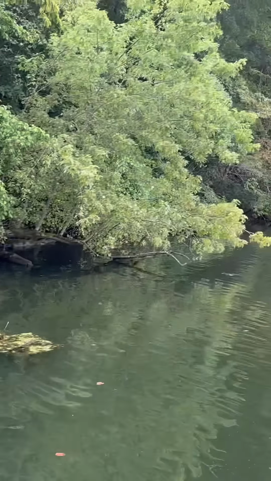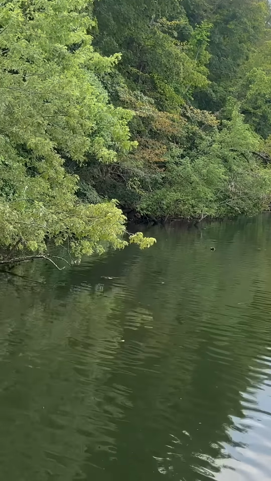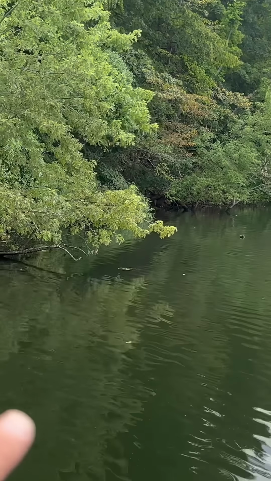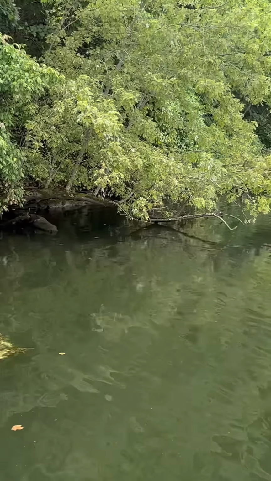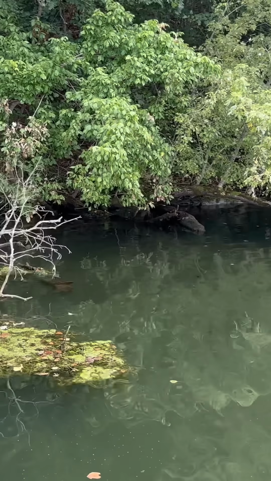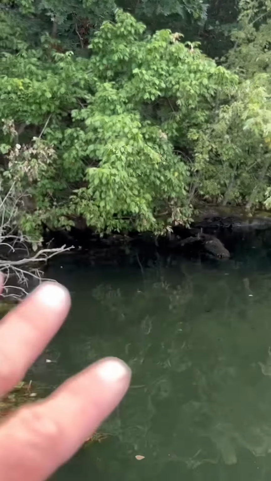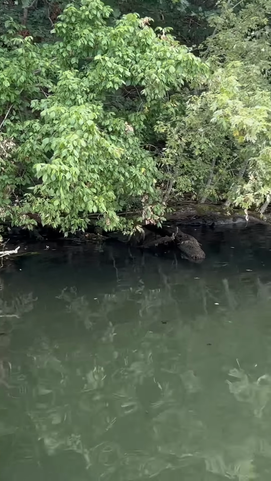So say, for example, if you go down this bank right here and you've got a couple of overhanging trees that are hanging a little bit deeper, those aren't going to be the productive ones. The productive ones are going to be in shallower water, like that one that has 2 to 4 foot of water in it.